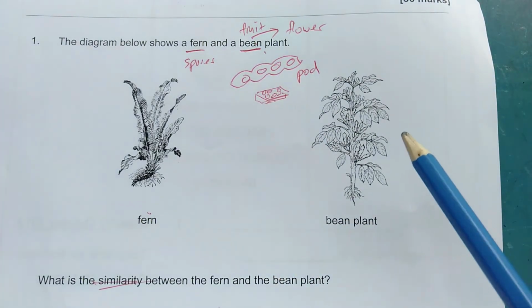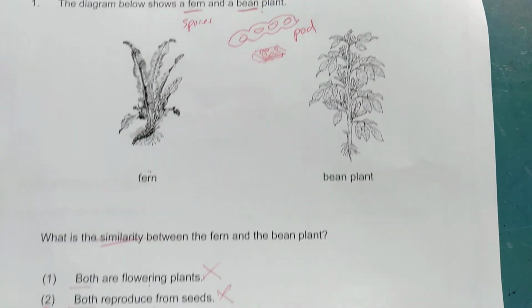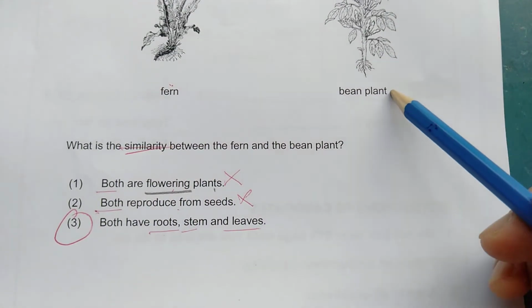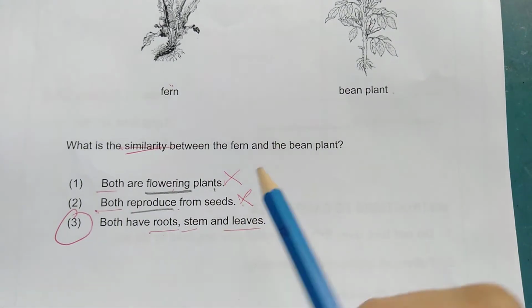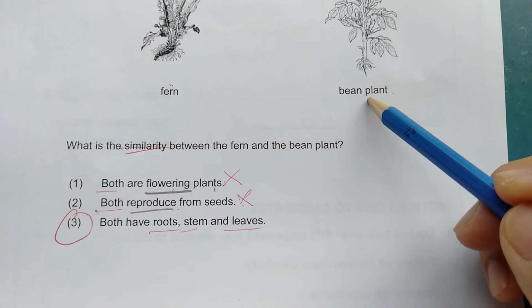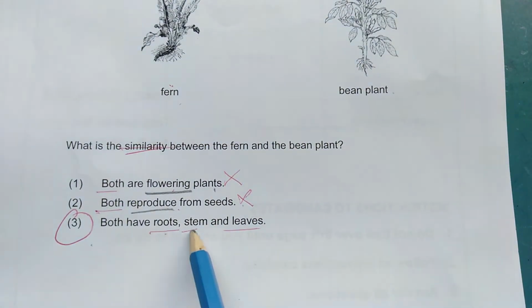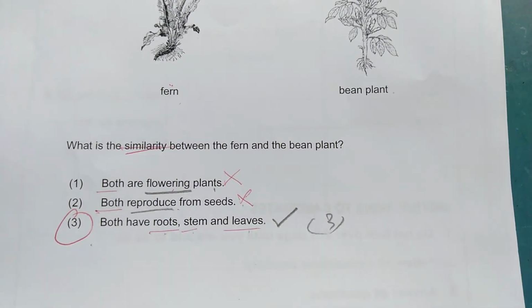Okay, so what's the similarity between a fern and a bean plant? I would say that they are both plants, but they are not both flowering plants. This is wrong because only the bean plant is a flowering plant. They both reproduce from seed. This is wrong because only the bean plant reproduces from seeds. Fern reproduces from spores. Both have roots, stems, and leaves. This is correct because plants have roots, stems, and leaves. This is a similarity. Next one.